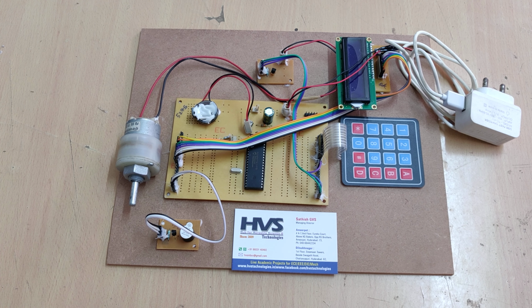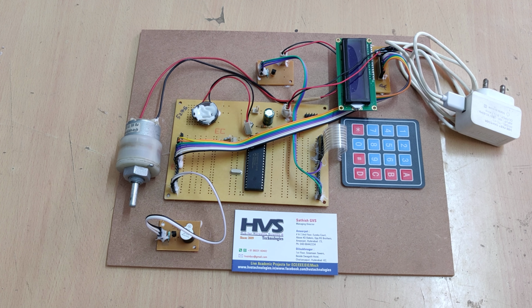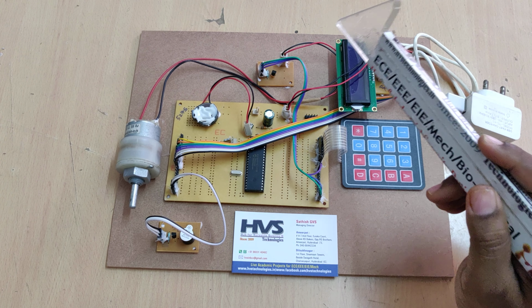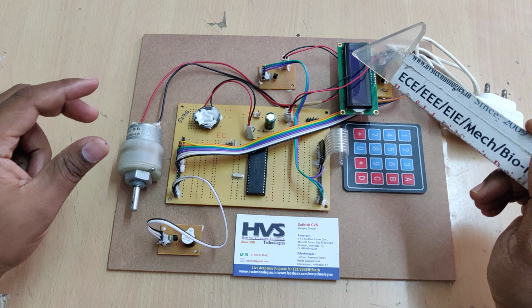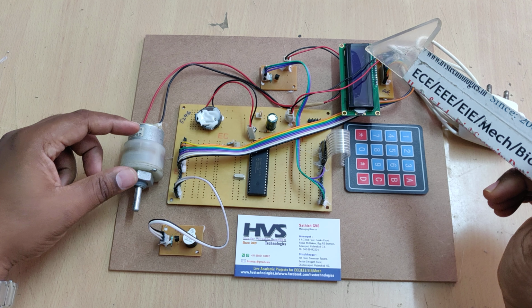Welcome to the project demonstration of bank locker security system using iButton. So here we are providing the security system for bank locker access. The bank locker is controlled by this DC motor.